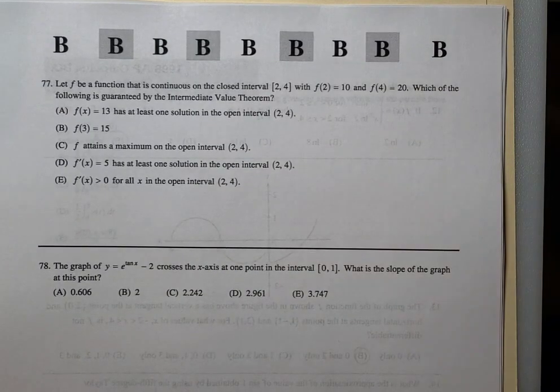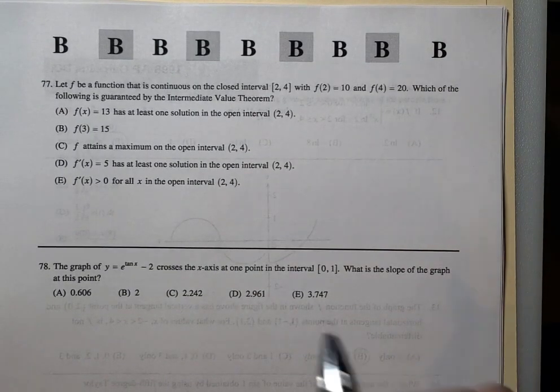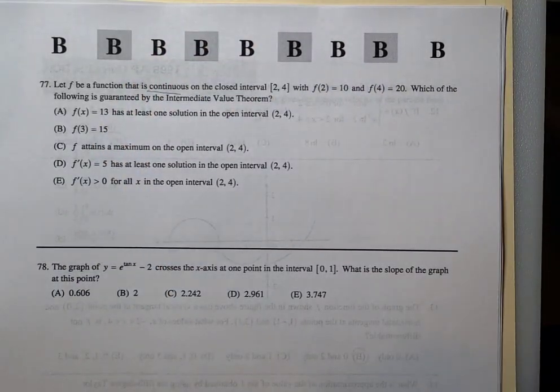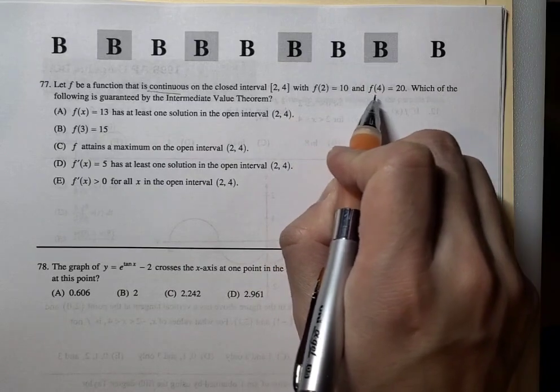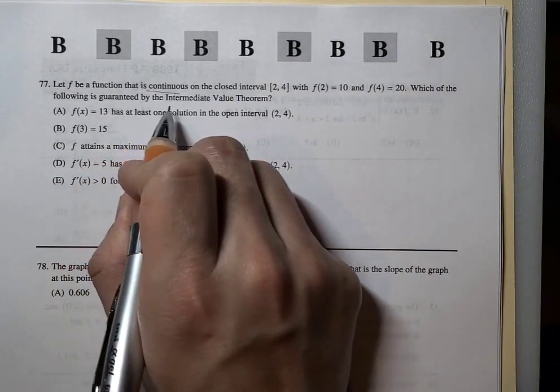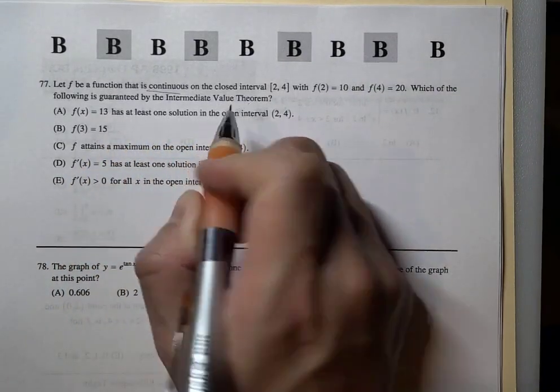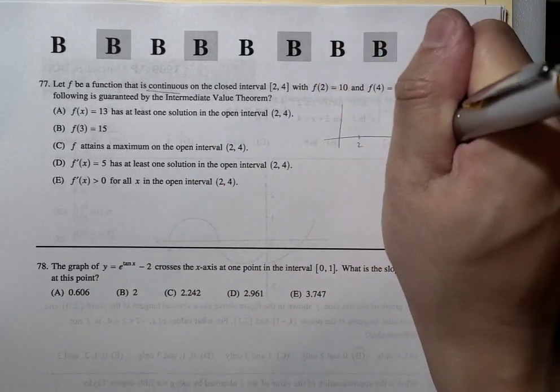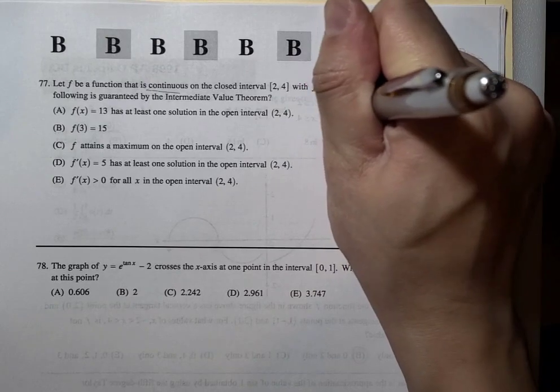Let f be a function that is continuous on the closed interval 2 to 4. So let's underline continuous, that's key. With f of 2 is 10 and f of 4 is 20. Which of the following is guaranteed by the intermediate value theorem? What does that theorem say? Well, let's say this is 2 and this is 4 and this is 10 and this is 20.